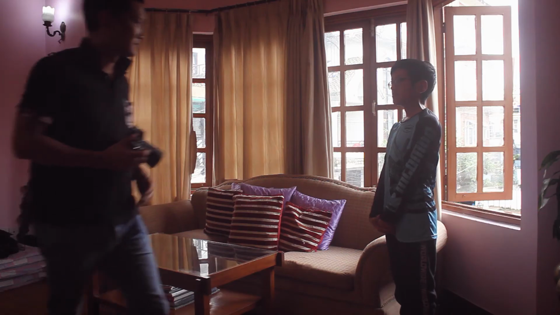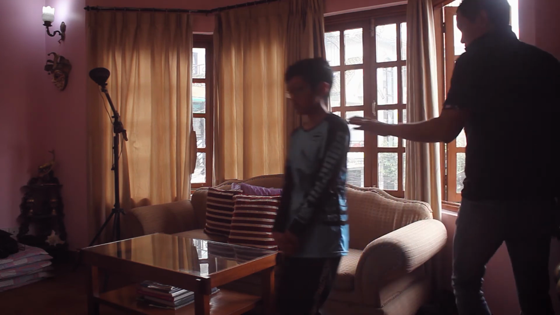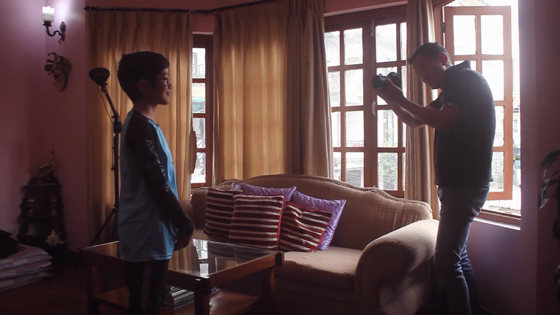So what do you do? You switch positions. You use the window as your key light, meaning the window is at your back and you are using the window light to light up your subject. And if the room that you're trying to shoot in is very, very dimly lit, if you don't have enough lights, try and go to a room or maybe even outdoors where there is adequate light.